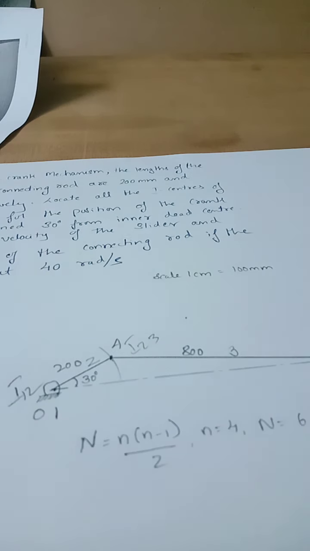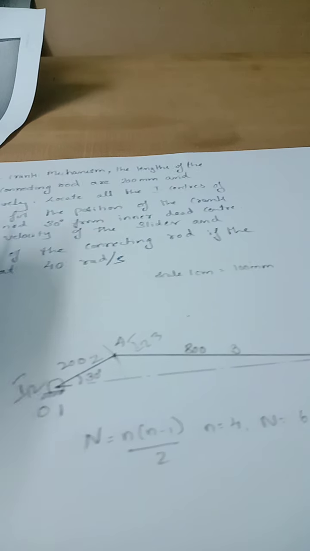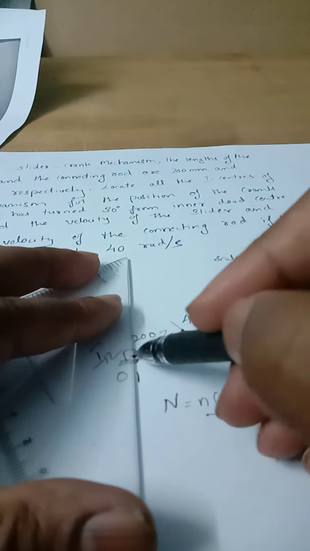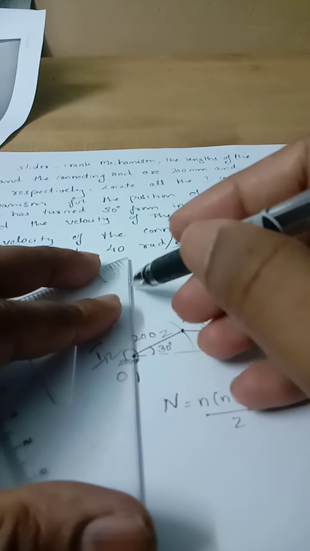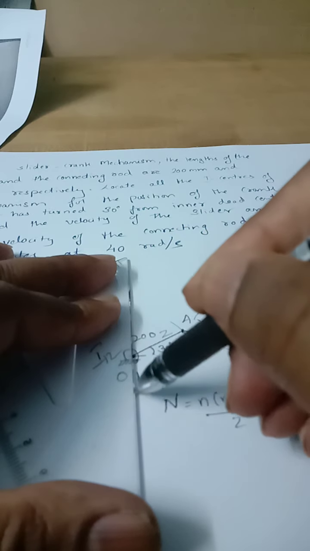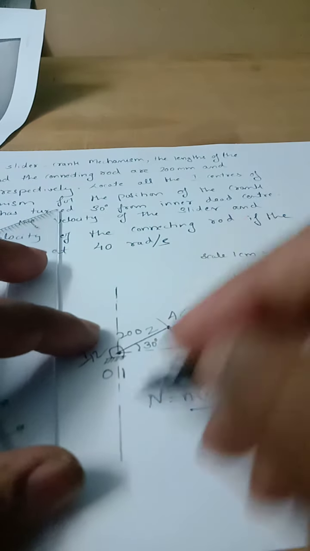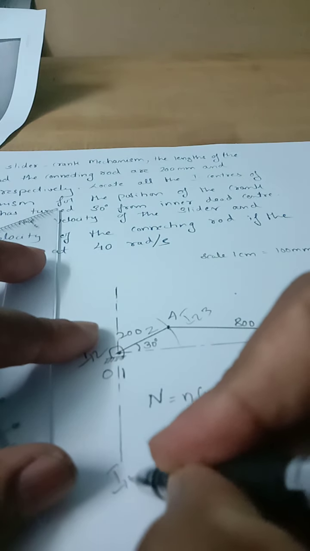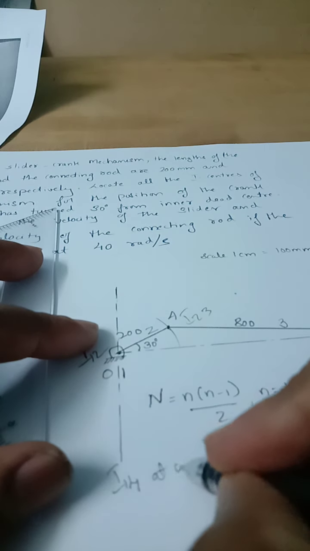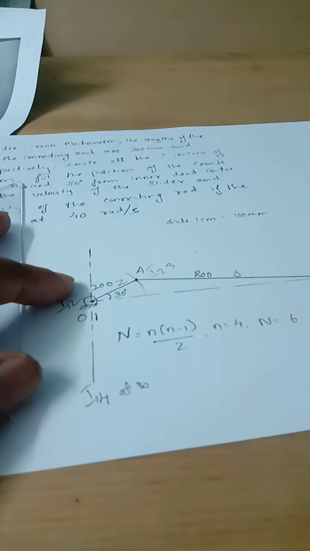The statement is like this: the I centers 1 and 4, that is I14, will lie at infinity. This is with respect to 1, and this is link number 4.